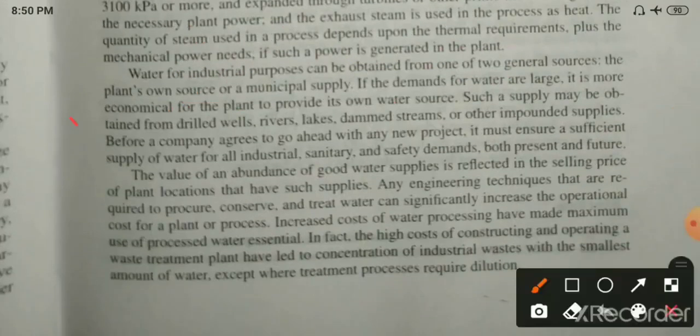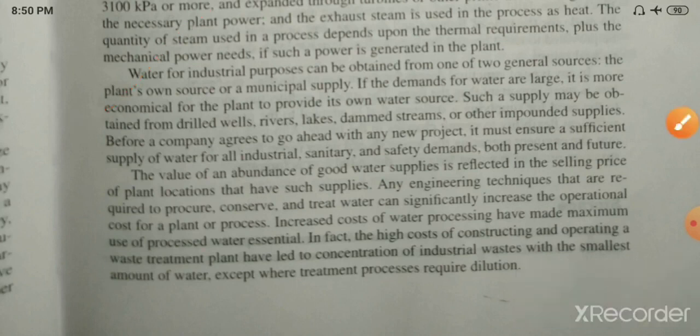Okay, and there is one last point. The water for industrial purposes can be obtained from one or both of two general sources. For the plant you use, and for plant location, we have to see which substances you can use for the plant device. The value of the availability of good water supplies is reflected in the selling price of plant location. Such suppliers, any engineering treatment that is required of the sources, and the treated water significantly increases the operational costs, for any processing required for dilutions.